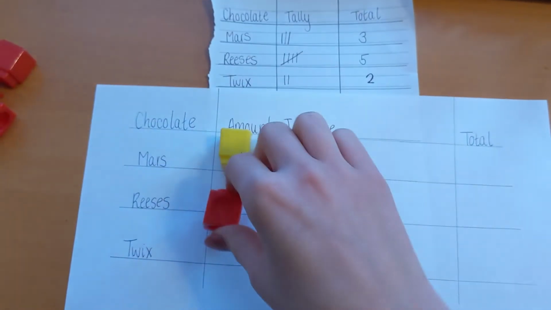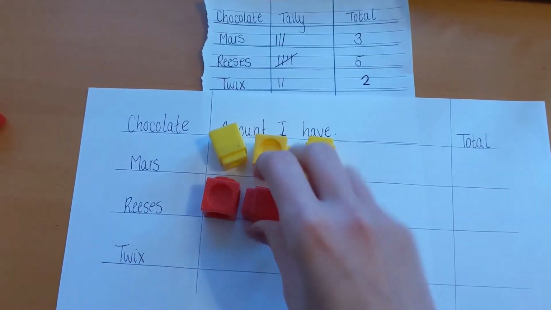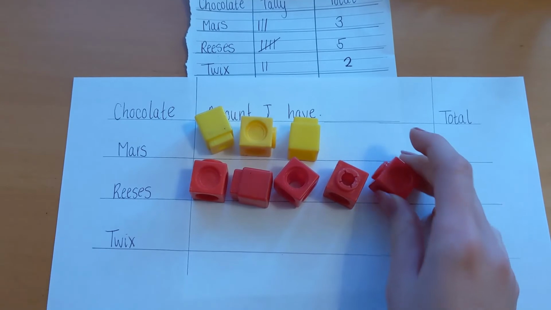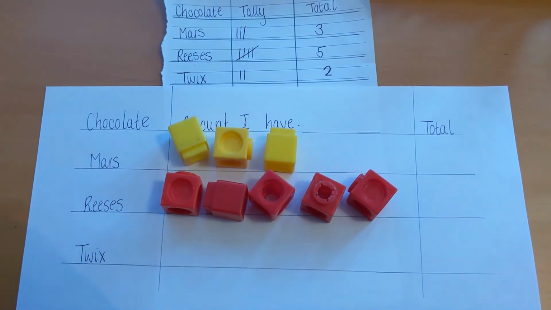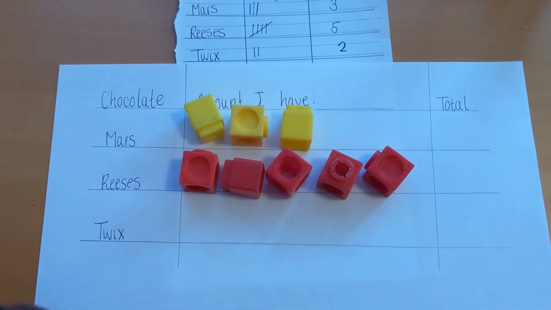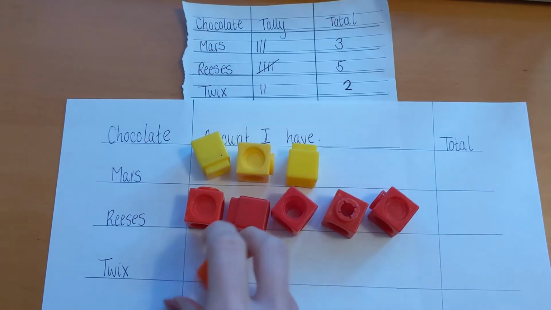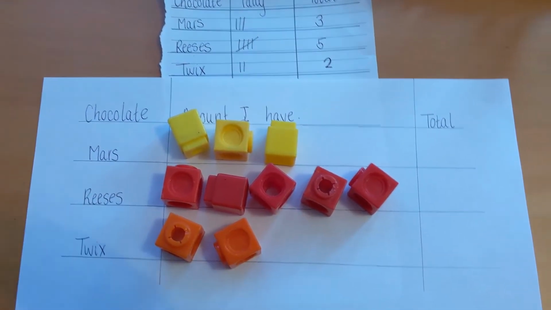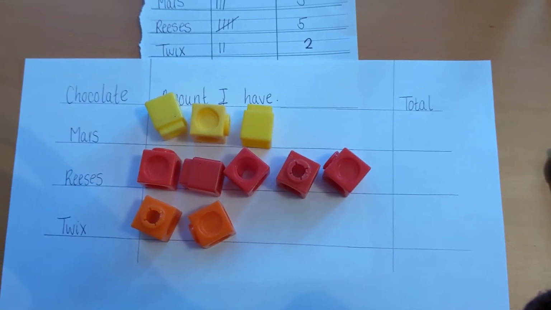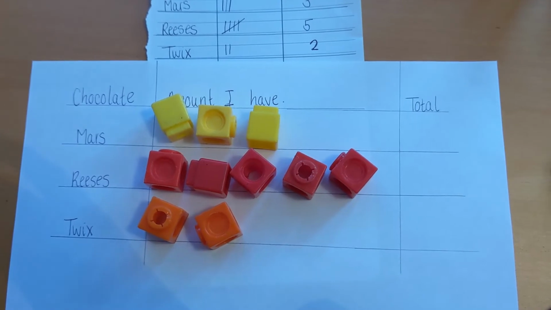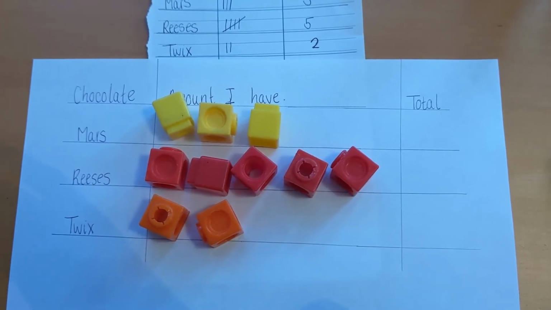5, well done. So I'm going to use 5 cubes and put them in. I'm using a different colour. It doesn't really matter if you use the same colour or different, just whichever you see is the easiest way. And then Twix, I need 2. So there I have built a pictogram. But we are going to turn that into pictures. So I've built my pictogram.